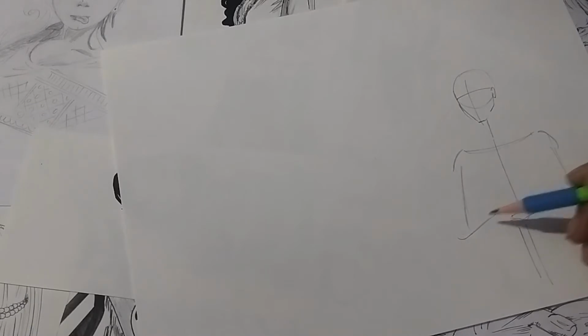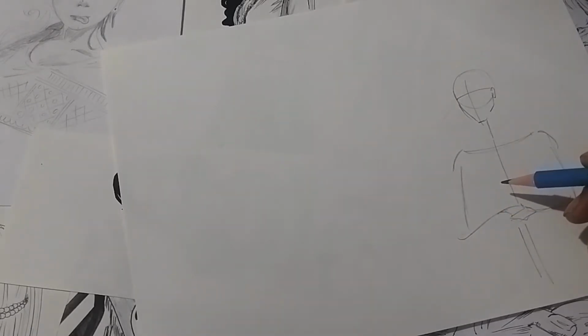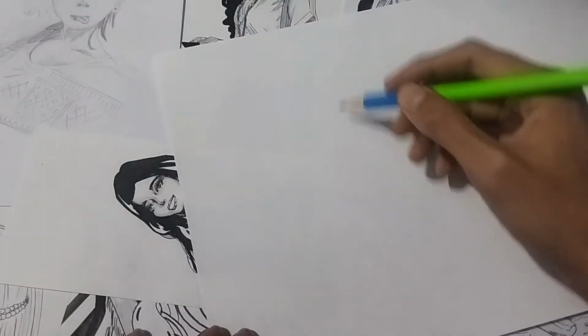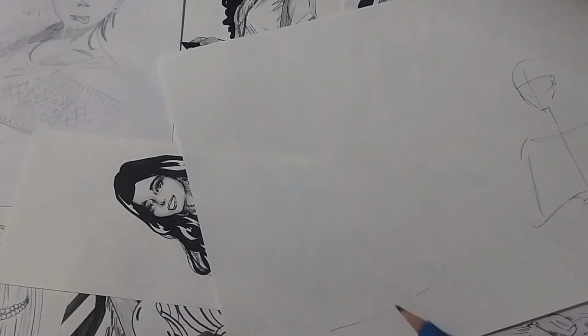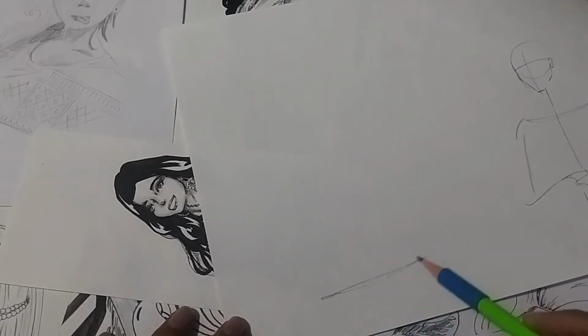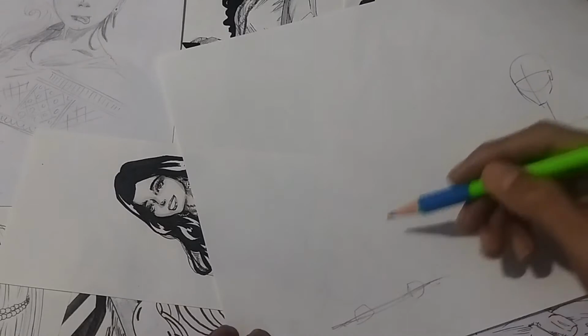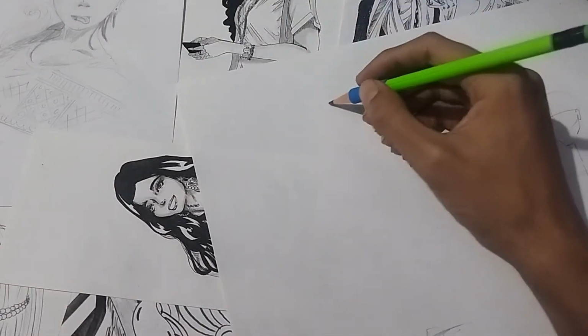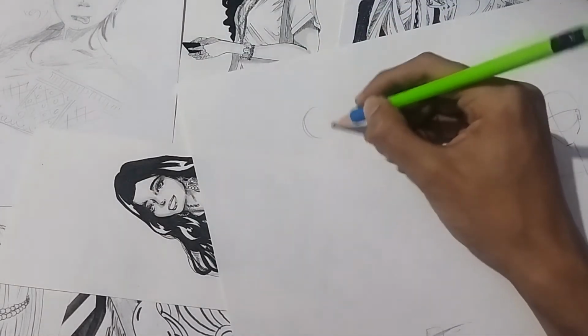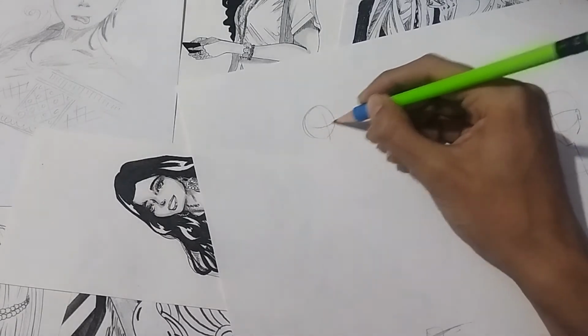If you want to draw his or any person's complete body, then what you need to do is first make your baseline over here. This line is the horizon, just a horizon line, right? And this is the baseline over here. His feet will be here. And now start with the head. Make a head. Here we have the head, right?